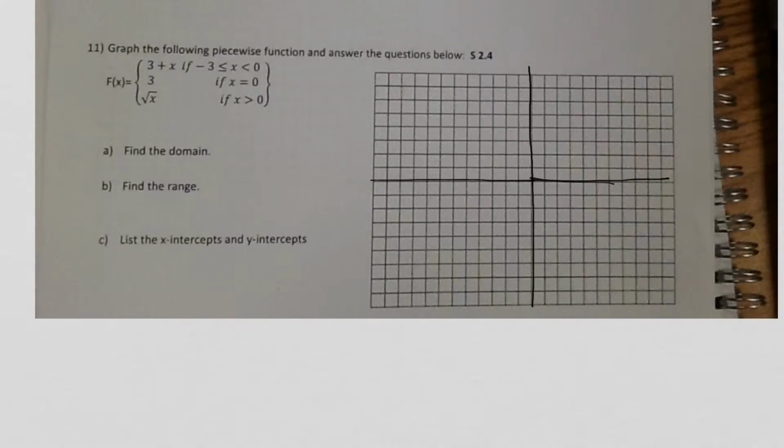Okay, number 11 is graphing a piecewise function. So let's take a look at the first one here. I'll do that in blue. It's 3 plus x. We know it's a line. It has a domain restriction, and it's going from -3 to 0.